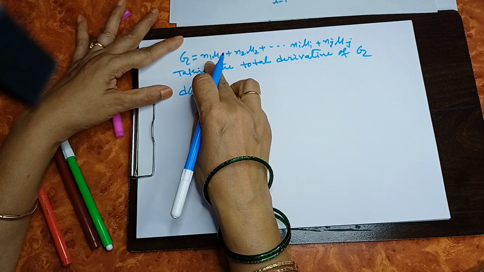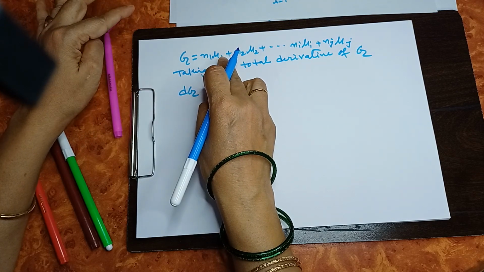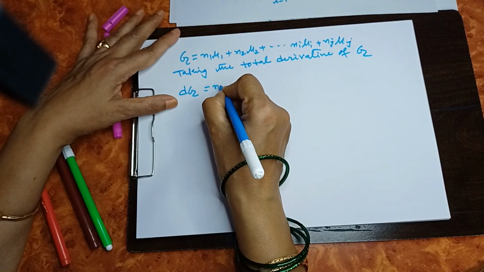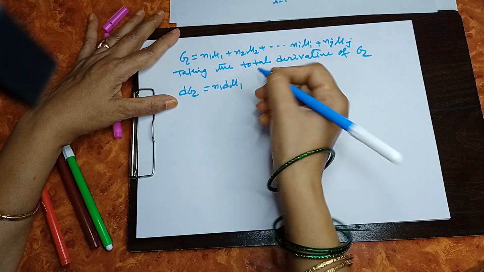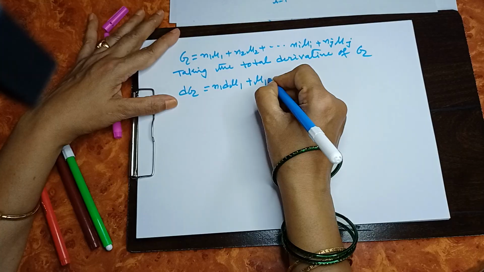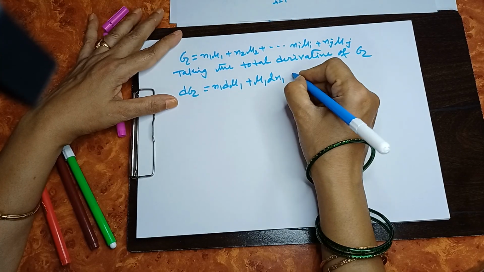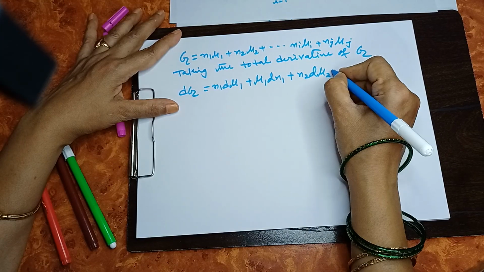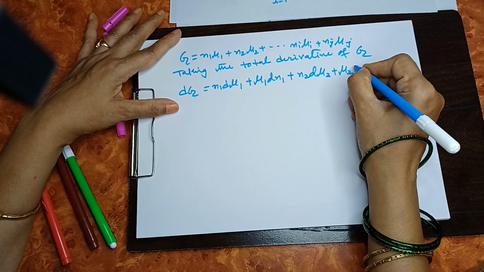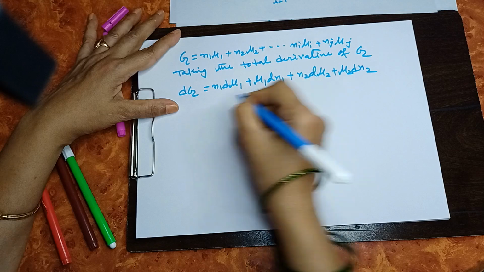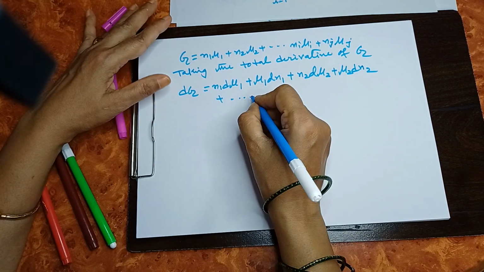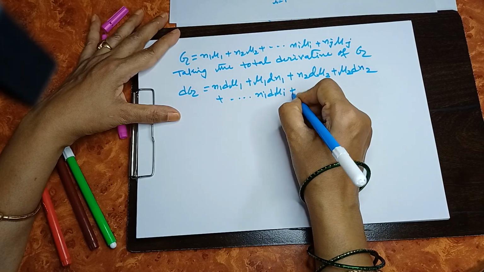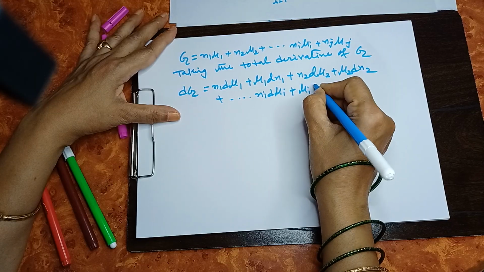There are two functions, so the product formula applies: first function times differentiation of the second plus second function times differentiation of the first, like that we have to write, plus n2 d mu 2 plus mu 2 dn2, plus dot dot dot, that is ni d mu i plus mu i dni.